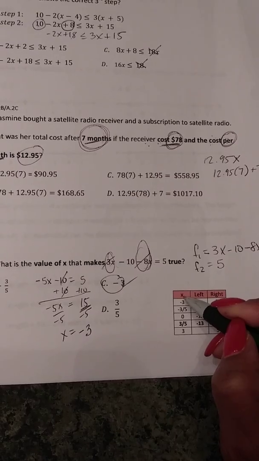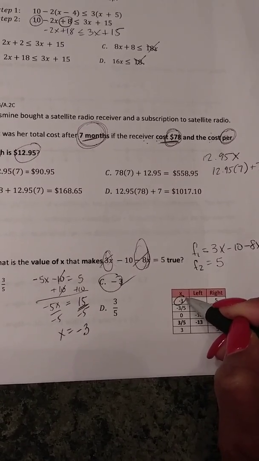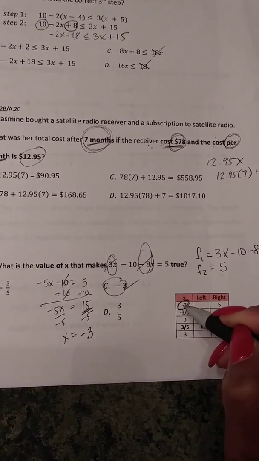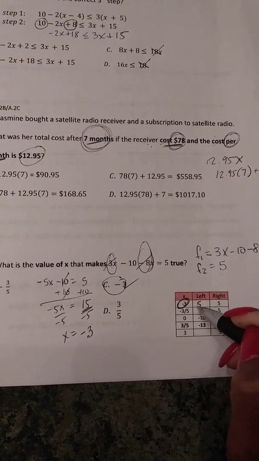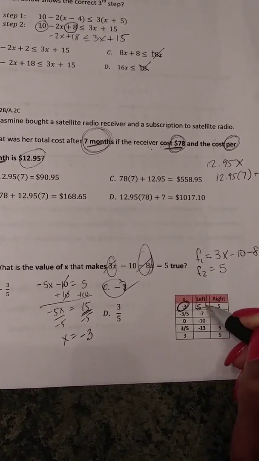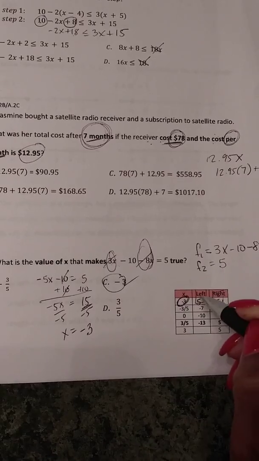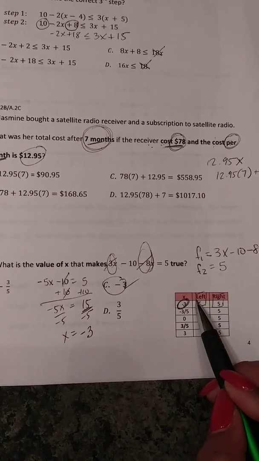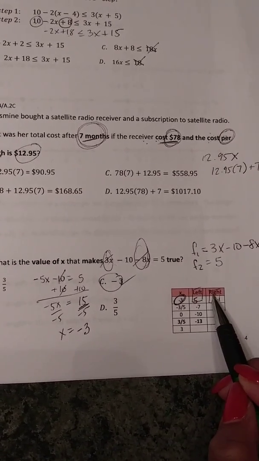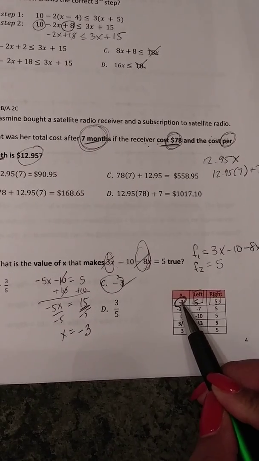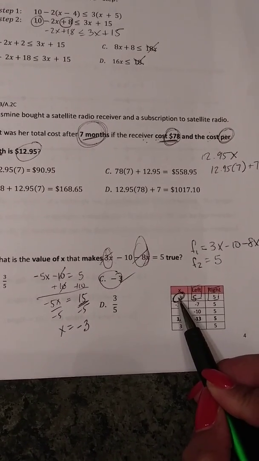So, on your table, it will say negative 3 and have matching numbers here. The left side will equal the right side when negative 3 is the value that you plug in.